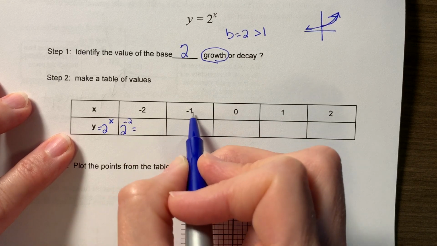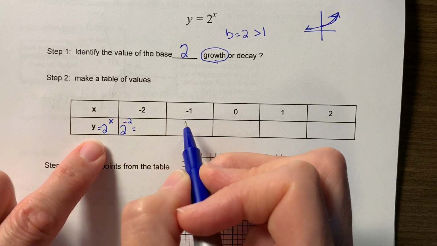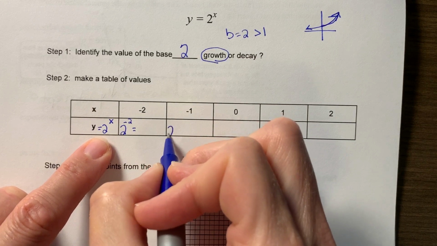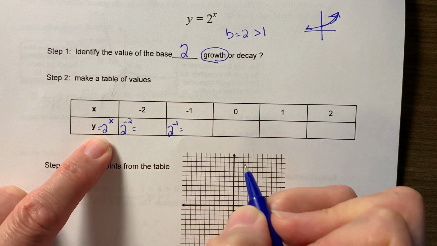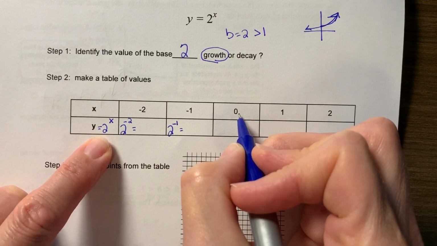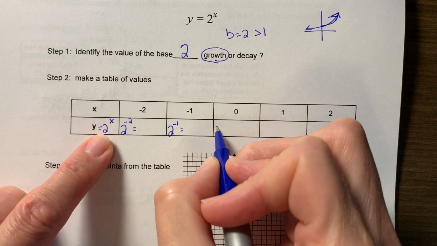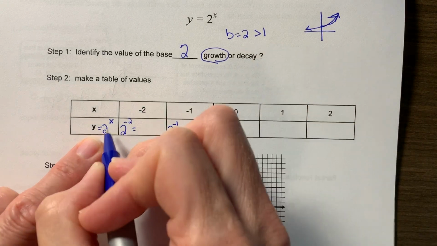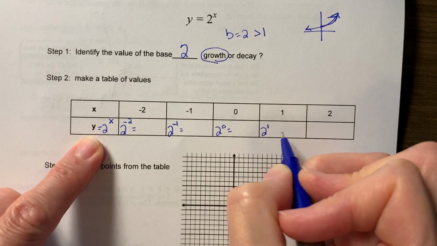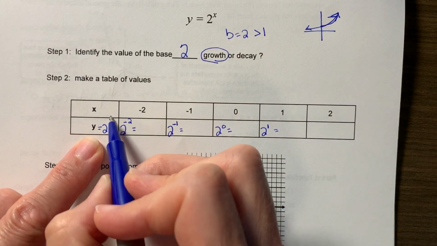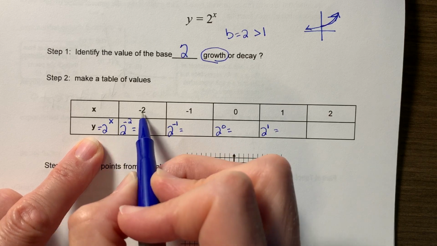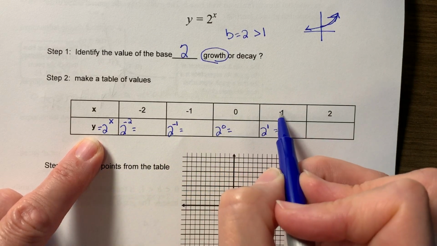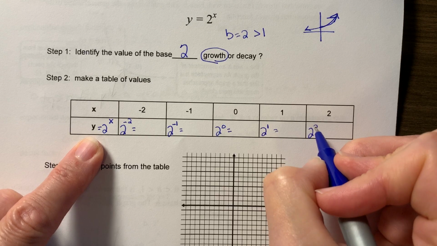So this is x is negative 1. So 2 to the x is going to be 2 to the negative 1. X is 0. 2 to the x is going to be 2 to the 0. X is 1. 2 to the x is going to be 2 to the 1 power. So every time I'm replacing this x with these x values. And so this is going to be 2 squared.